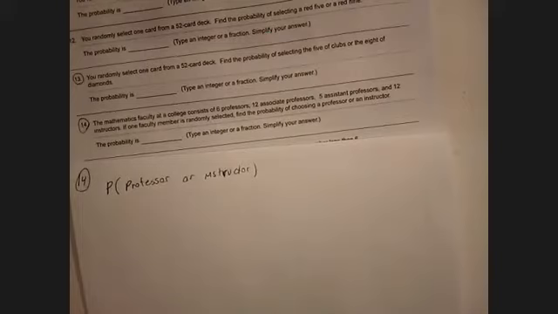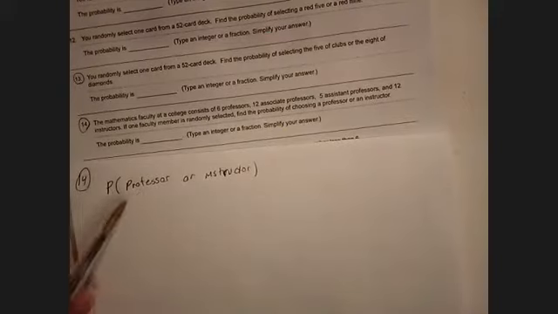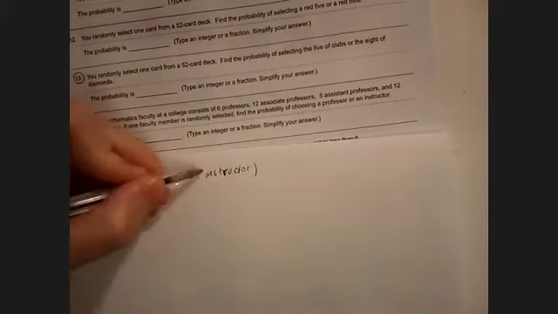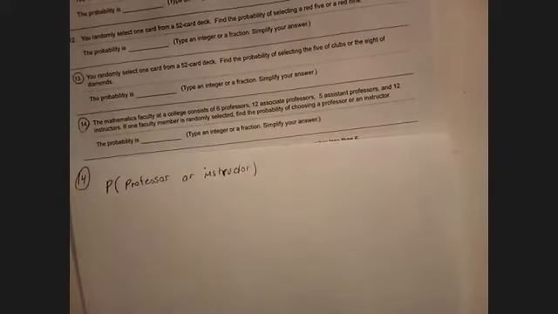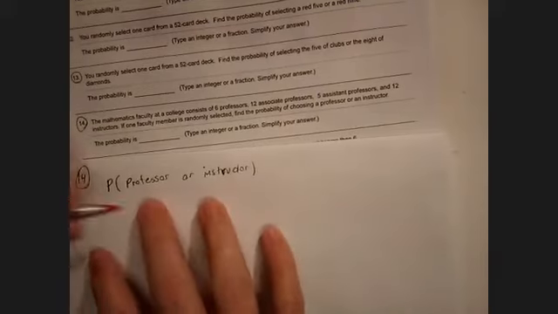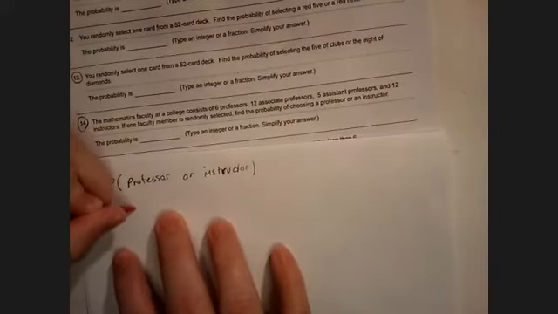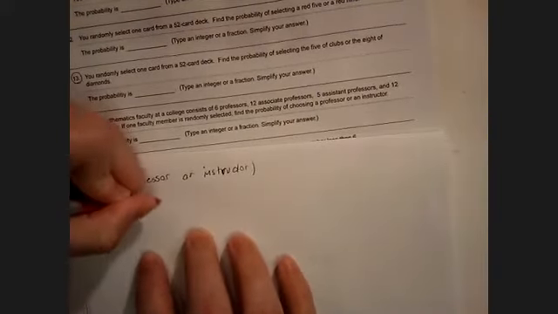So I don't think it's possible for someone to be both a professor and an instructor. So we don't have any overlap. So these are mutually exclusive. No overlap.